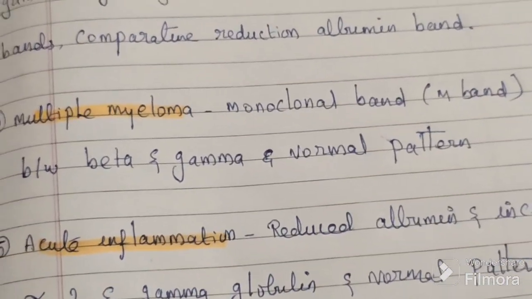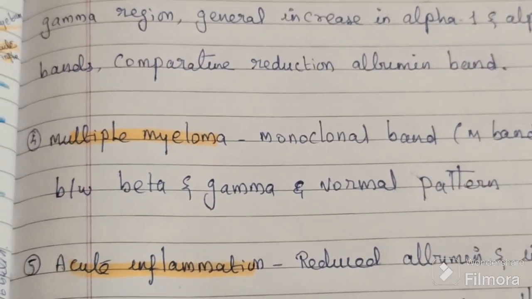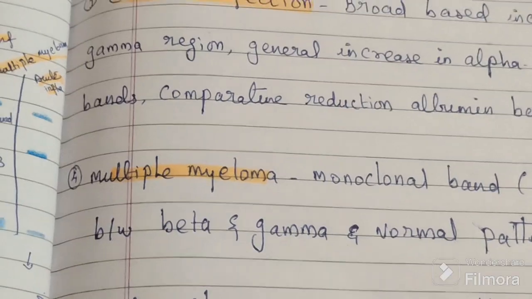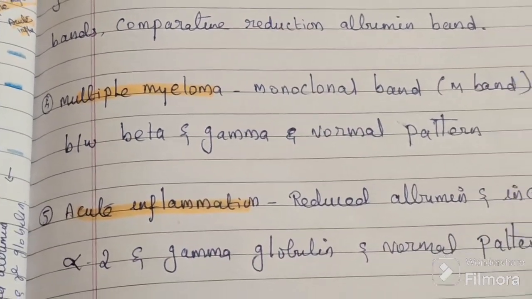So with the help of the normal pattern, the serum samples of patients with different clinical conditions are compared here.